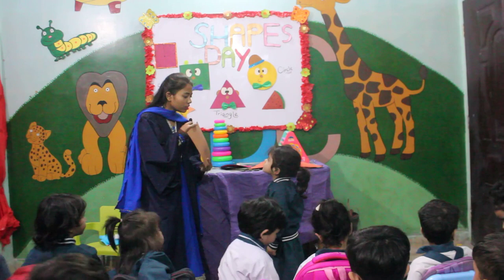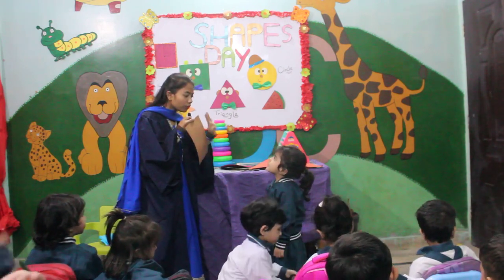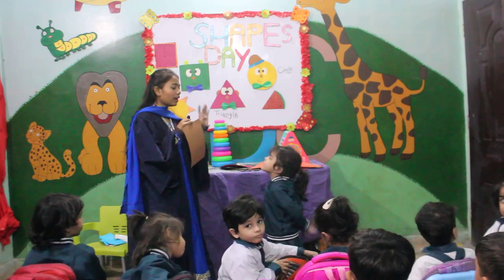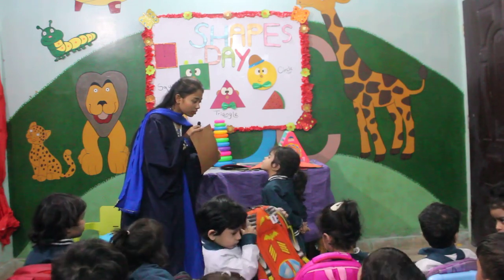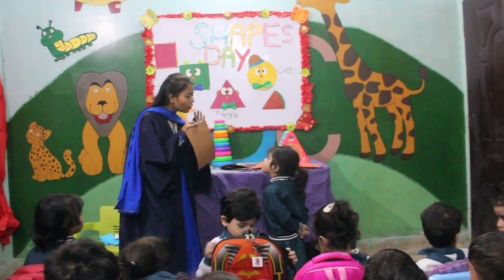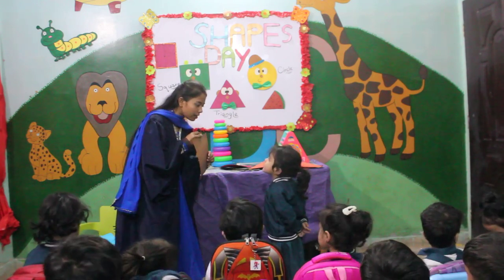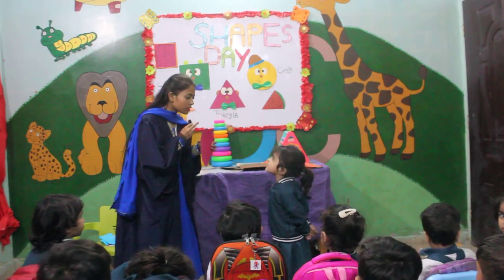Which shape is this? Square. Square has 4 sides. And 4 corners. 4 sides and 4 corners. Okay? And 4 sides. Yes. Now tell me, what is this? Which shape is this?